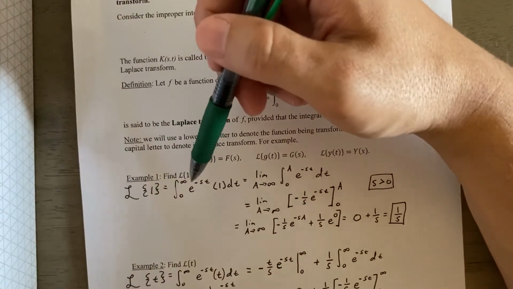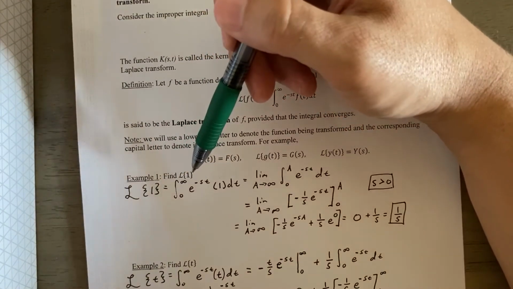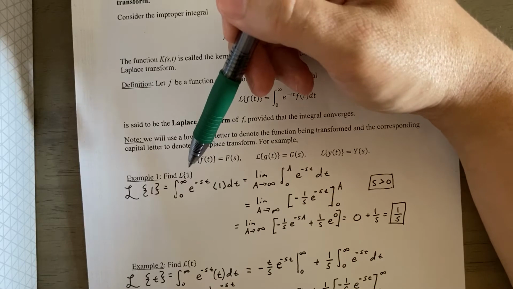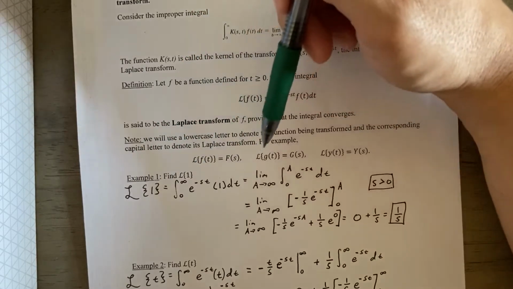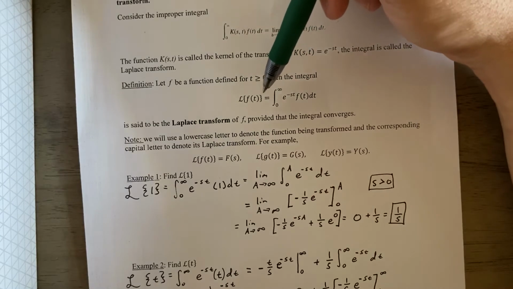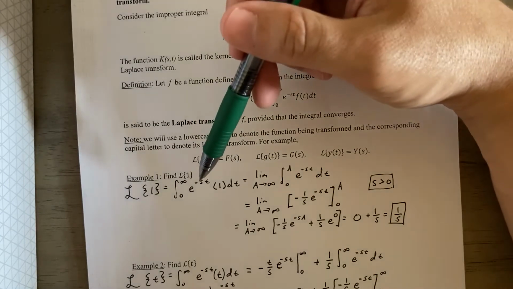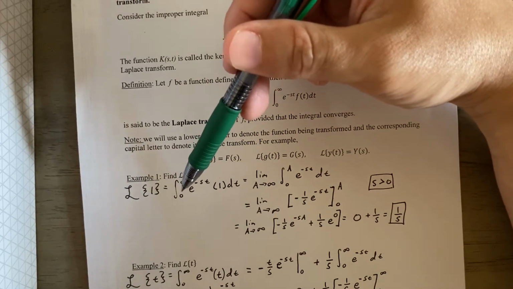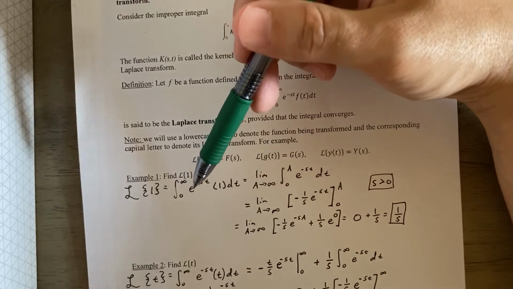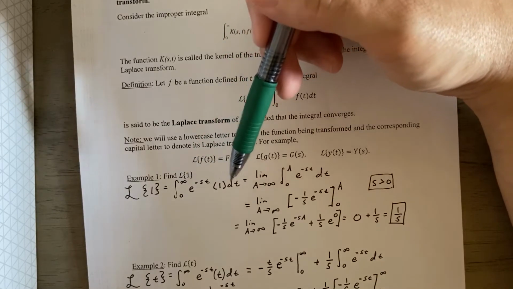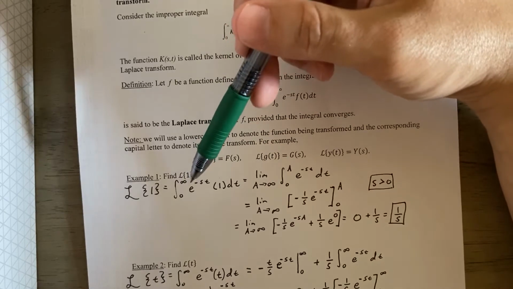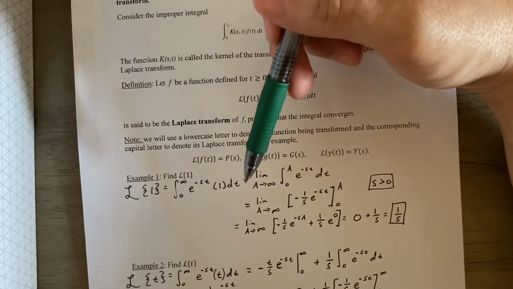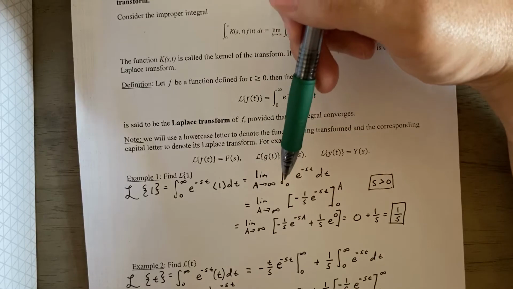So let's go ahead and do an easy example. Example 1, we're going to find the Laplace transform of just 1. So our function is 1. So the Laplace transform of 1 is equal to, I'm going to put it into my integral. So here's my kernel. So the integral from 0 to infinity of e to negative st times 1 dt. And because I'm taking an integral from 0 to infinity, I'm just going to say, hey, the limit as a approaches infinity. That way I don't have the infinity.